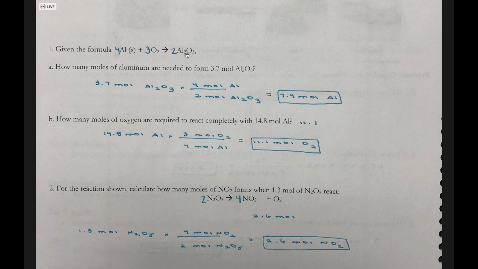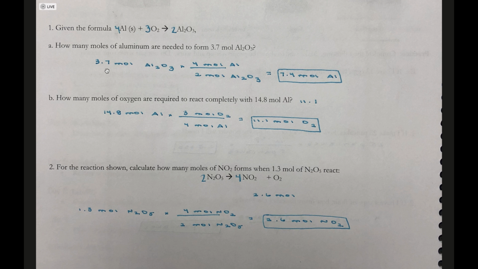It now says how many moles of aluminum are needed to form 3.7 moles of aluminum oxide. So I have 3.7 moles of aluminum oxide. I'm going to crisscross swoosh. I'm going to put moles of aluminum oxide on the bottom because I want to get rid of them, so those will cancel. And I'm going to put moles of aluminum up top. So then I'm going to take the coefficient, so I have a 4 for aluminum, a 2 for aluminum oxide, and so I'm going to take 3.7, multiply by 4, divide by 2, and the answer I get is 7.4 moles. It's 7.4 because I have 2 significant figures here and 2 there.